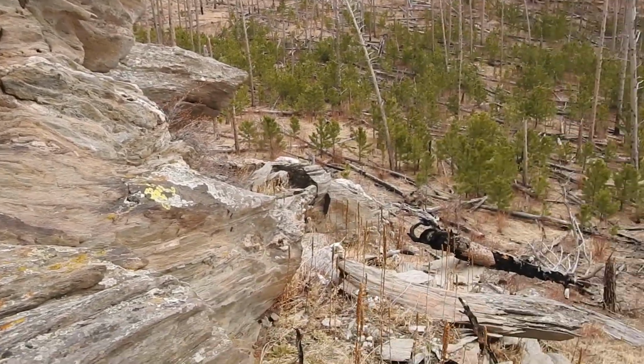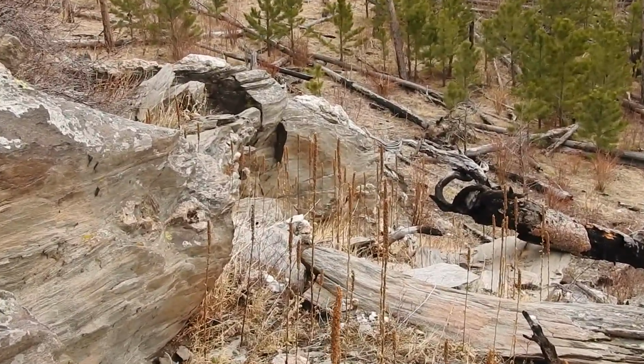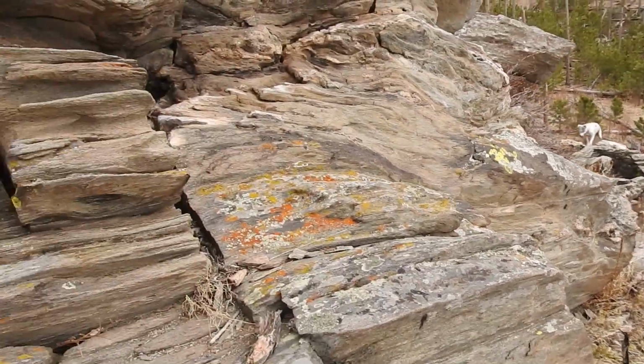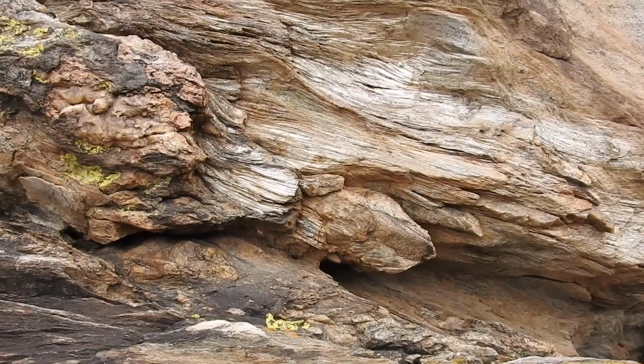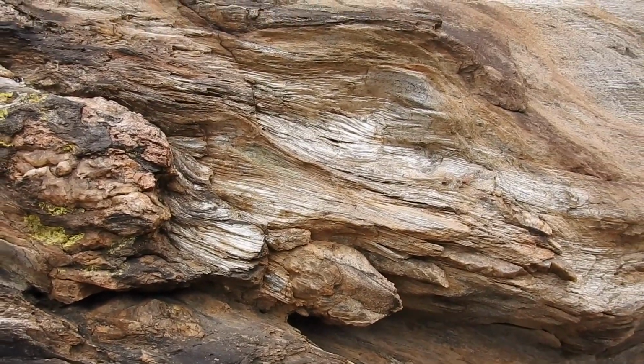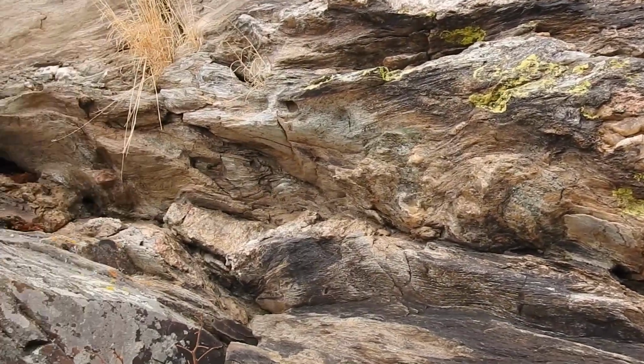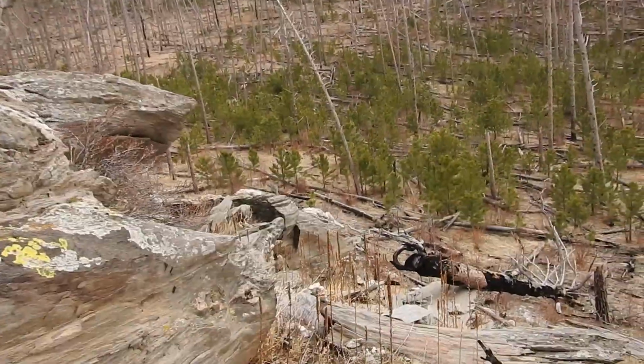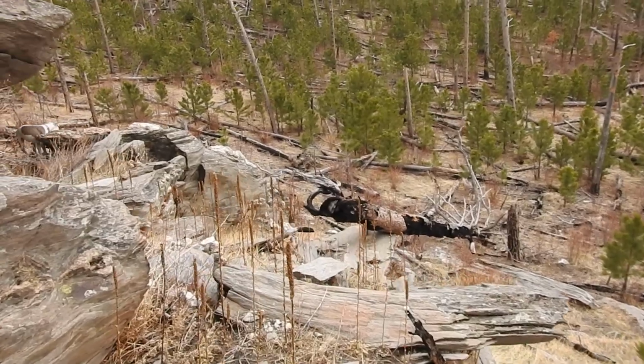And you see down here, we'll take a little walk down there, all the sap that was in the tree. Look at this. This is truly incredible. Let's walk down here real quick, and I'll end this little portion.